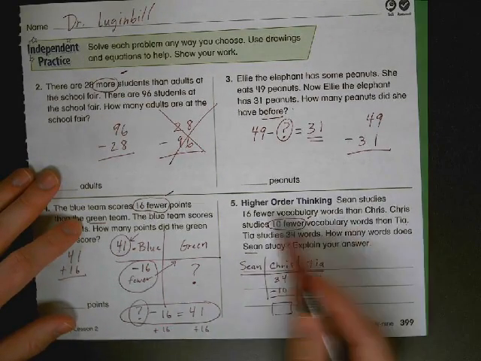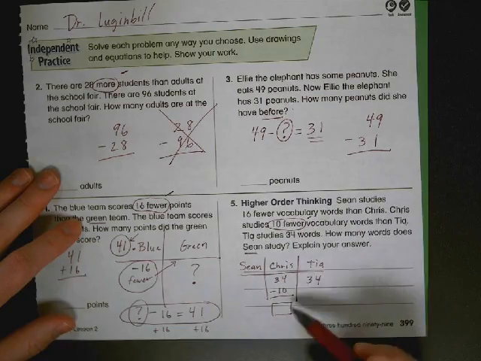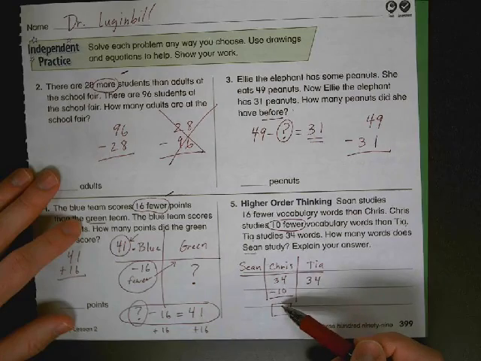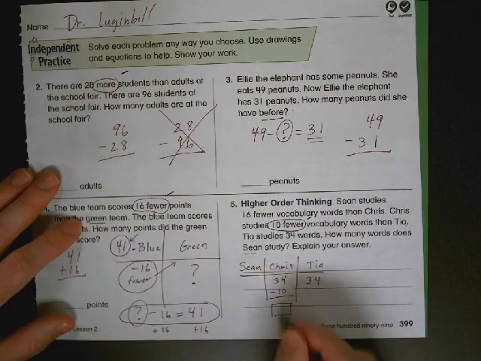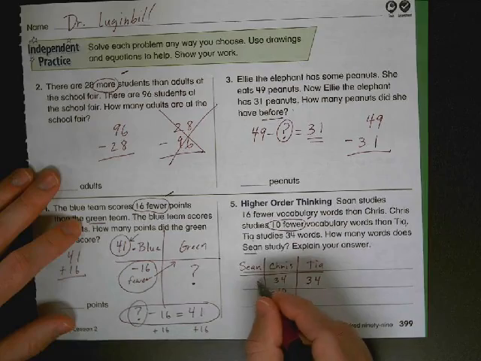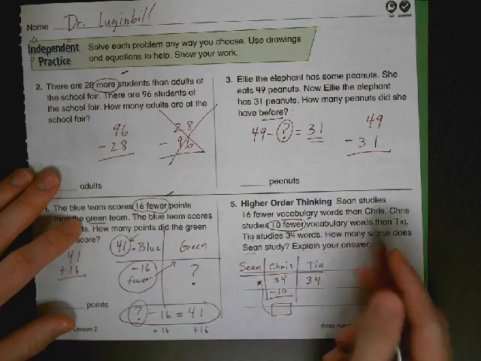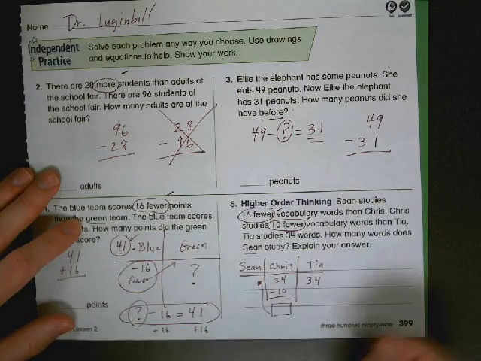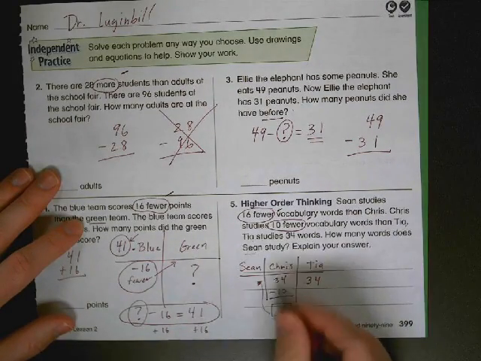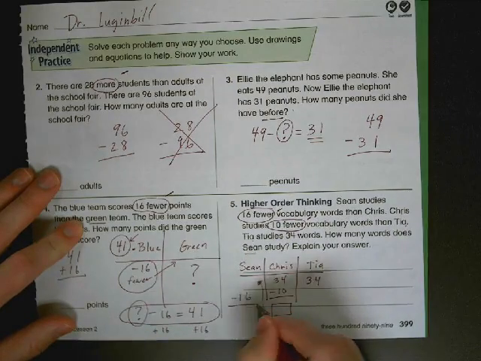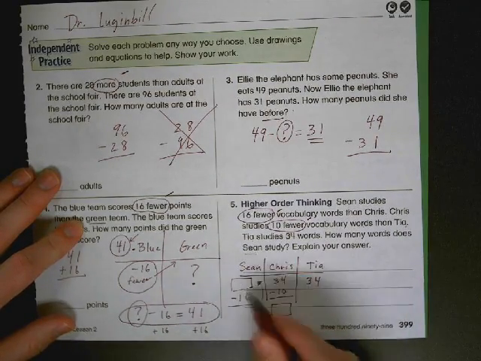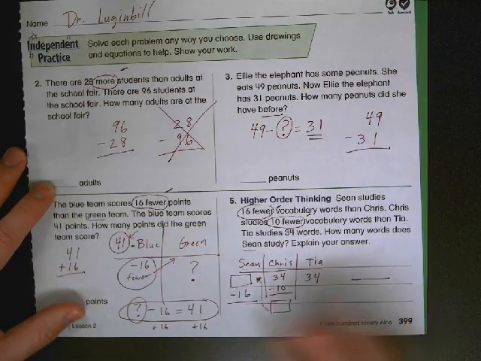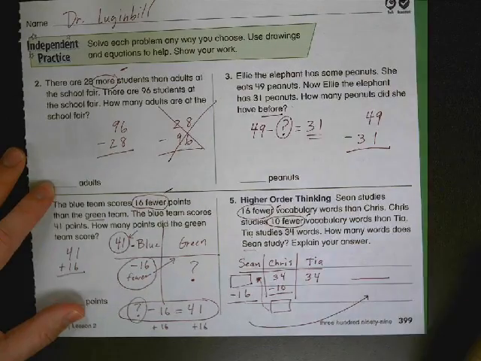And then it says Sean studies 16 fewer vocabulary words than Chris. Well, we don't know Chris yet because you haven't solved this. Well, 34 minus 10, and then whatever that answer is, we're going to put it up here for Sean. That's not how many Sean studied, because it says Sean studies 16 fewer than Chris. Well, that's minus again. It's whatever Chris had minus 16. So you're going to write that difference up here, and you're going to subtract it, and that, my friends, is going to be your answer, which I would then write over here.